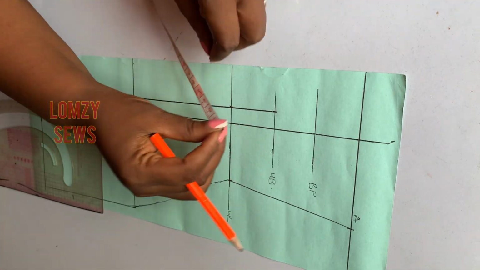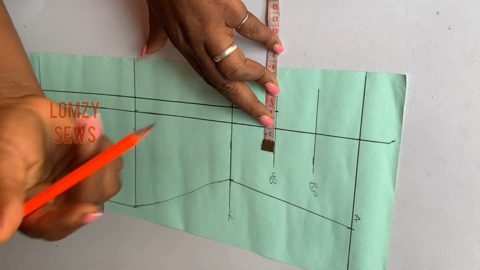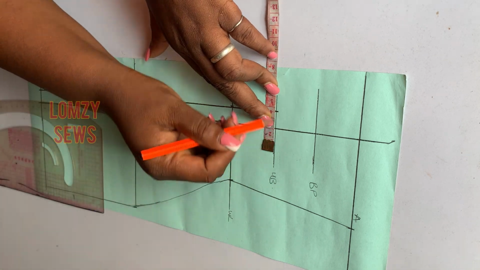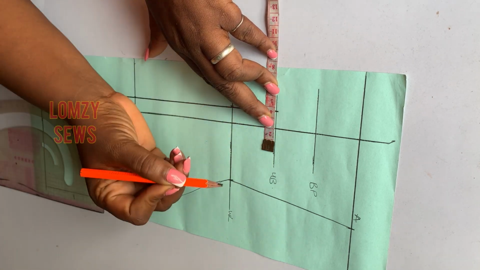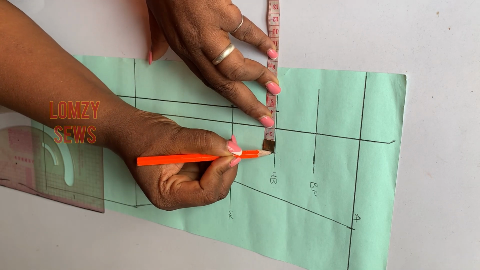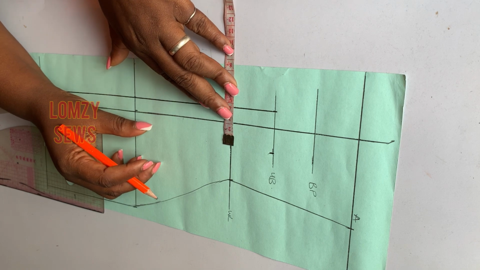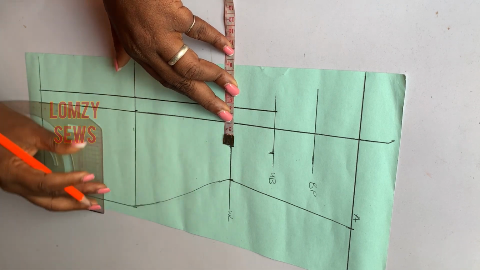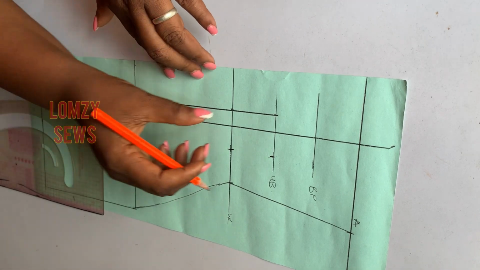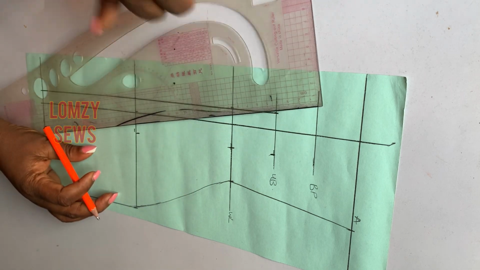Then towards the side seam, you're going to take 1.5 inches. If you're plus size, make this 1.75. So in total, you will have 3 inches. Mine is 2.5 inches. That's why I'm sharing it this way. So towards here, I'm making it 1.5. I'll go ahead and square that to the waistline, also on the hip line. So in total, what I have here is 2.5 inches. I'll go ahead and square this line down straight.